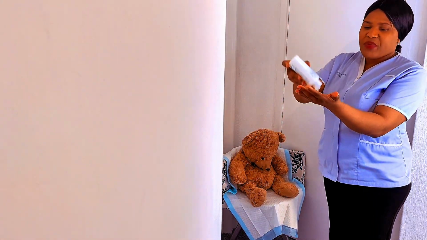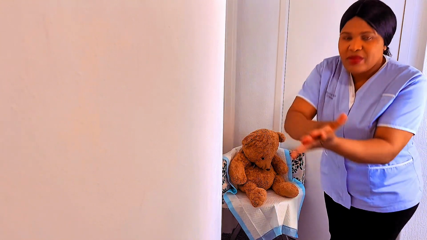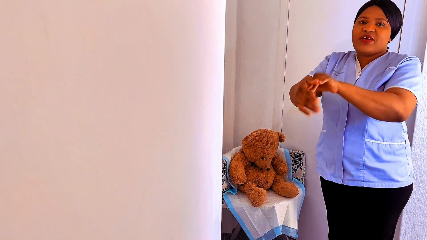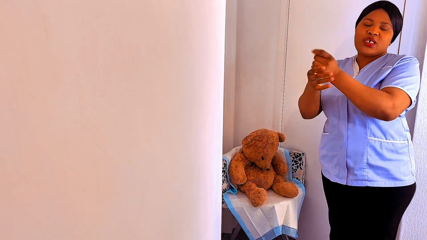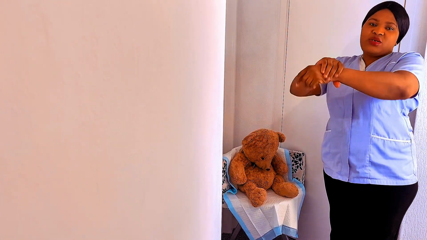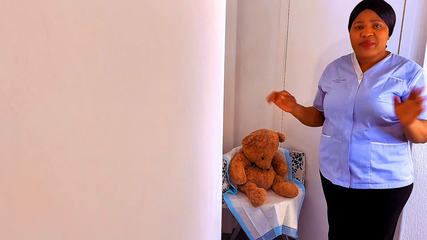I apply an appropriate amount of gel on my palm according to WHO. Palm to palm, right palm over the left dorsum, vice versa. Fingers interlaced, fingers interlocked. Back of fingers to opposing palms. Rotational rubbing of the thumbs. Fingertips to palm, vice versa. Rotational rubbing of the wrists, vice versa. I rub my hands for 30 seconds.